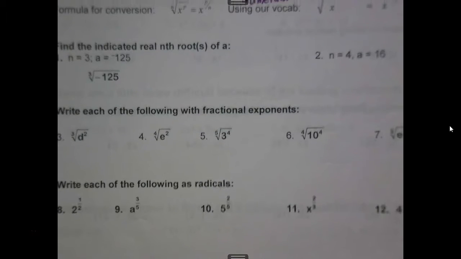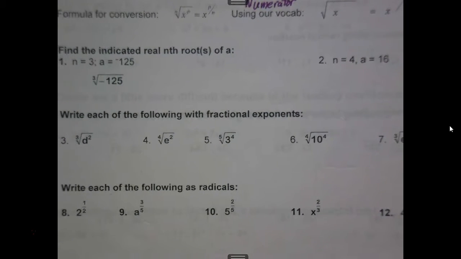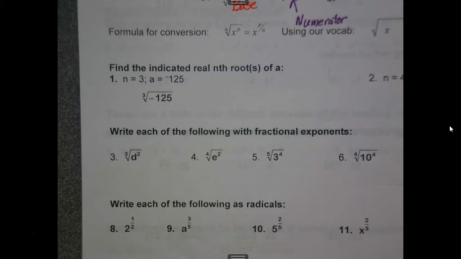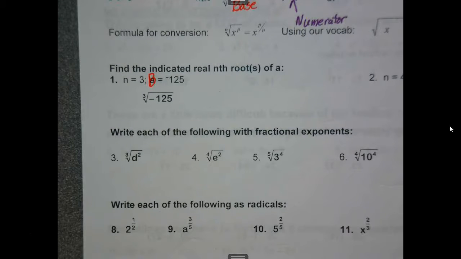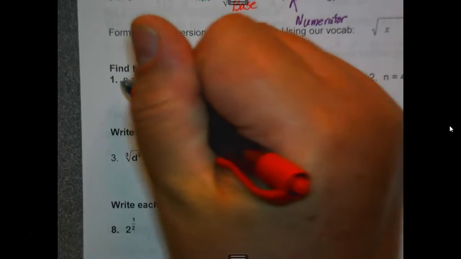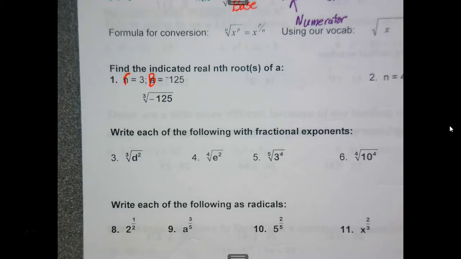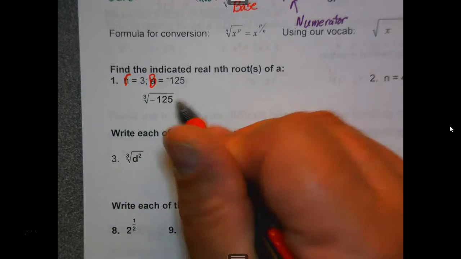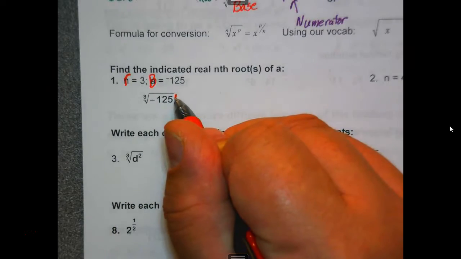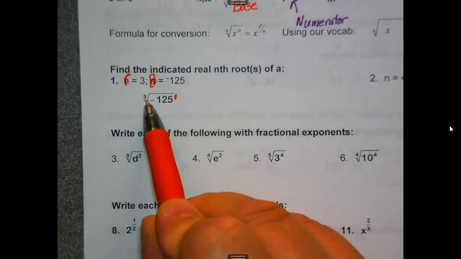Number one, we're in radical form, right? Now they're calling A our base. I wish they would just call it B. B for base. Our base is -125. Our n, or the root, I don't know why they don't use R, is 3. What's our exponent in this problem? 1. Okay, the base is -125. Our exponent, if there's nothing there, is a 1. And our root is 3.